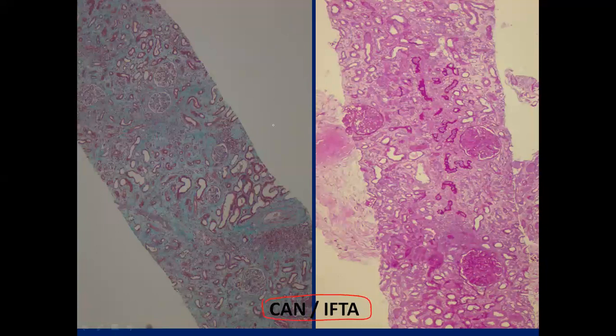This is a Masson's trichrome stain, and it shows a greenish color. Sometimes you'll find a blue color also. It all depends on the counterstain we use. If you use a blue counterstain, it will be blue in color, but if you use a green counterstain, it will be green in color. The interstitial fibrosis will be green. So Masson's trichrome stain highlights this greenish color in the interstitium.